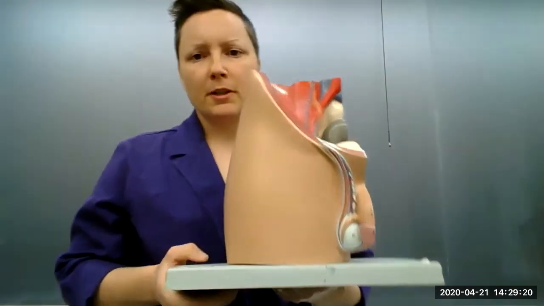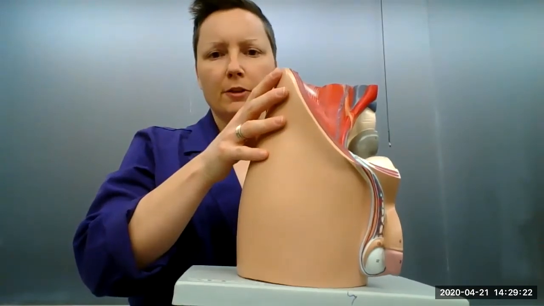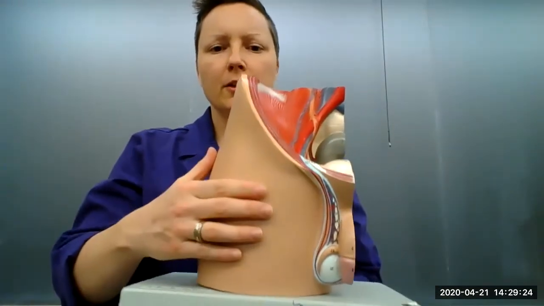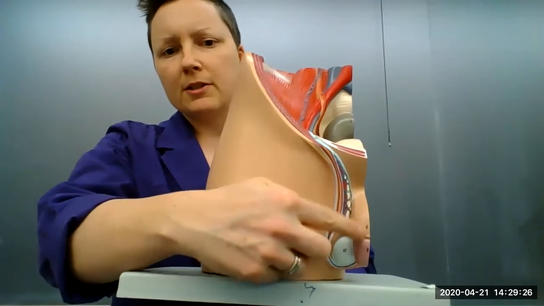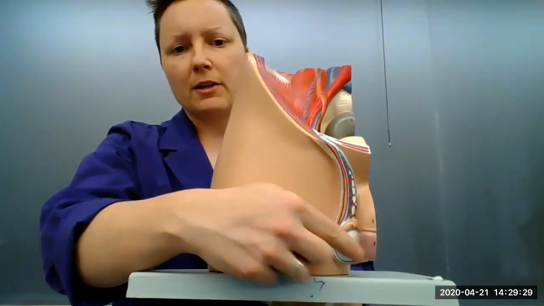Today we're going to talk about the male reproductive system. So I have a pelvic model with me here. So we have like the right hip and thigh area, and then more medially you can see the penis. This would be the body of the penis, and then this would be the head of the penis.